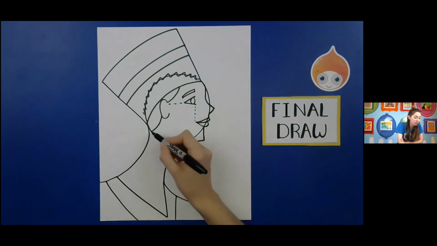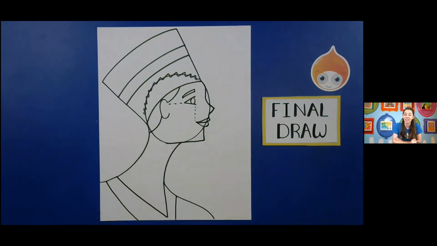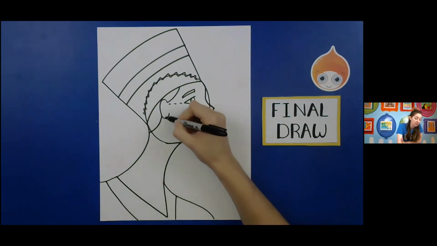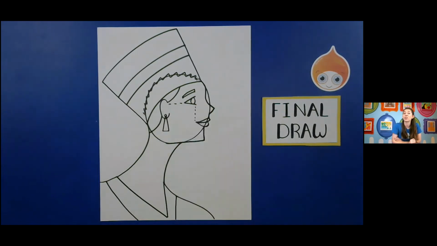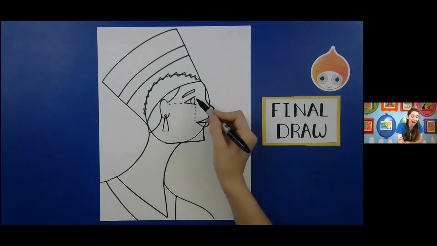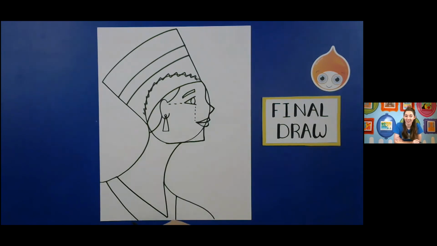But what I want to encourage you guys to do is think about creativity. Don't add too much, because we can always add more later with our oil pastels. But if you would like to, you could give her some sort of earring. Egyptians wore nice, big, or even small earrings that were simple. They didn't have a lot of things on them. They usually were gold. We're also going to be adding our eyeliner.